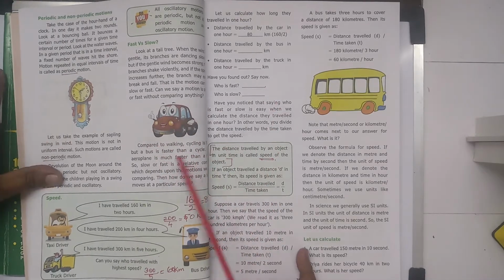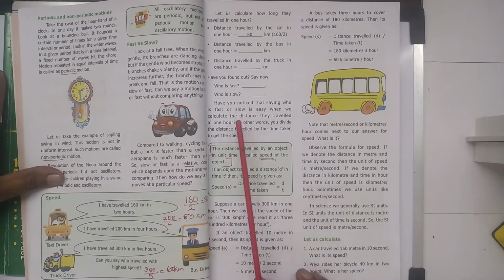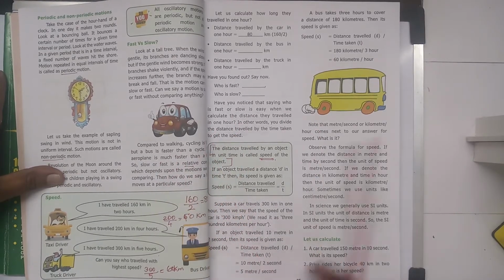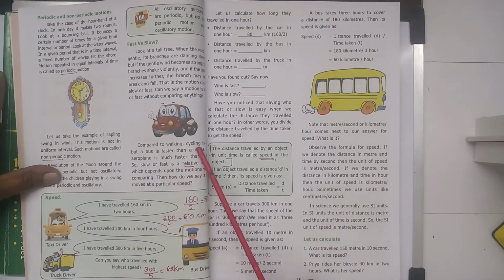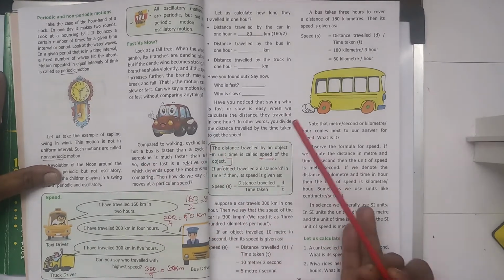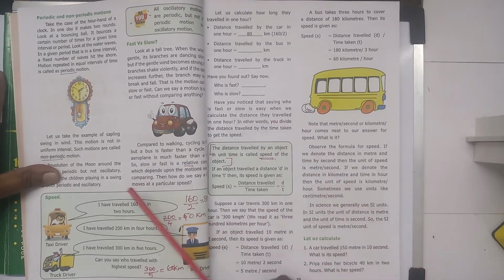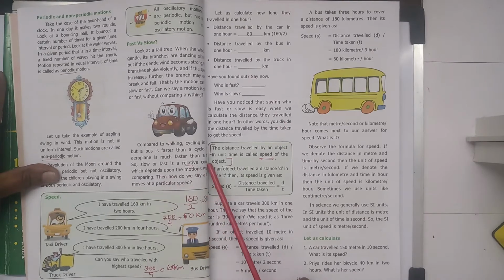Okay, so compared to walking, for example, a boy walks and goes. Compared to walking, cycling is fast. Yes, compared to walking, cycling is fast, but a bus is faster. Compared to cycling, the bus is very fast. Then an aeroplane is much faster than the bus. So slow or fast is a relative concept.